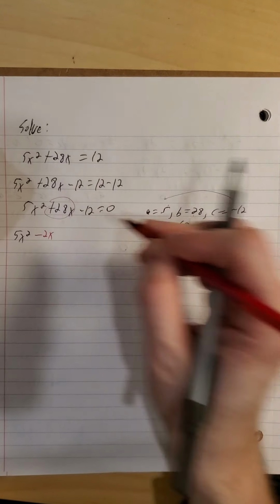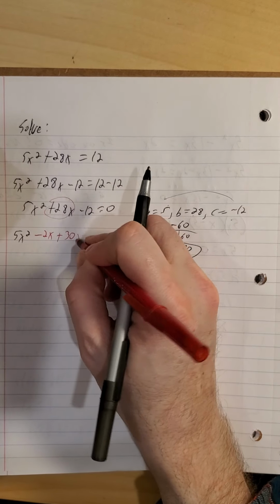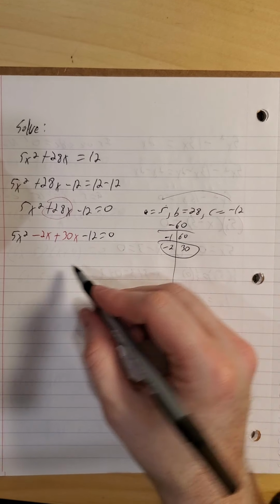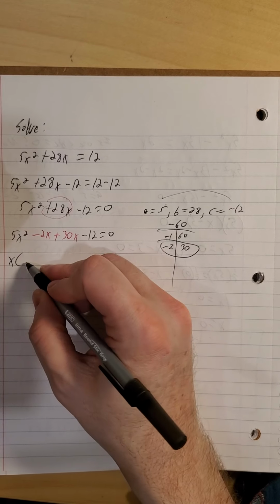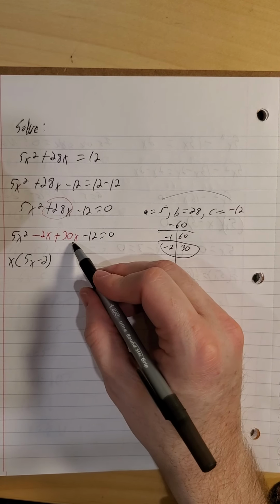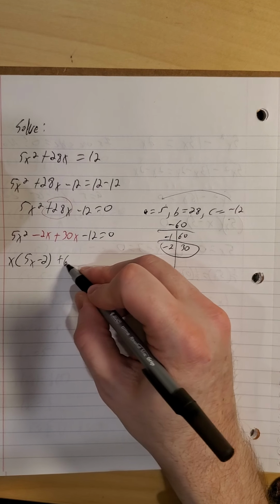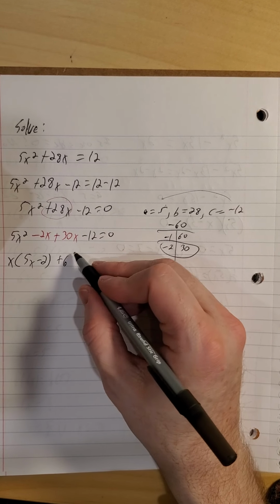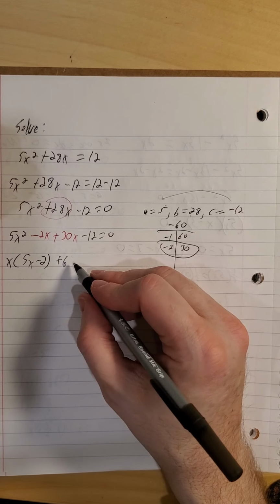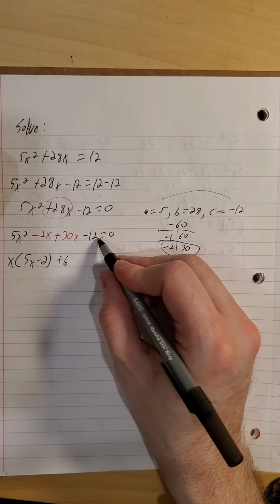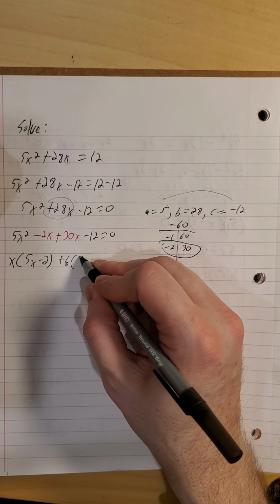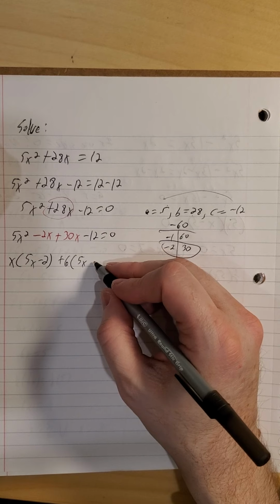So a minus 2x and a plus 30x, minus 12 is equal to 0. First two terms, I can pull a common factor of x, leaving me a 5x minus 2. Second two, we can factor a positive 6. So you might have noticed, okay, I could have pulled the 3 there. Pull as much as you can. So yeah, they're both even. We could have pulled the 2. Pull as much as you possibly can. Pull that GCF, greatest common factor.